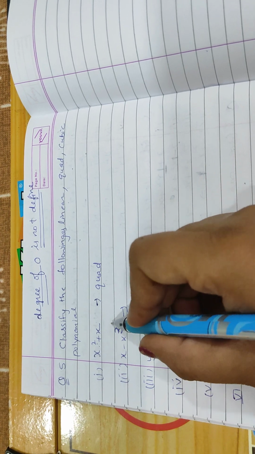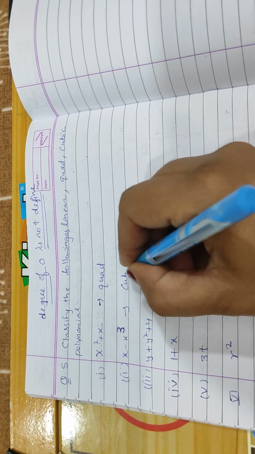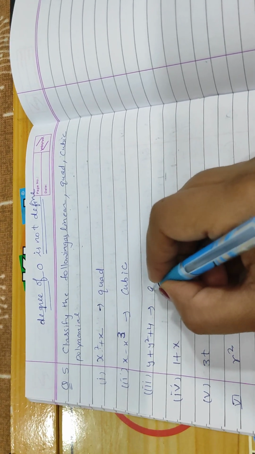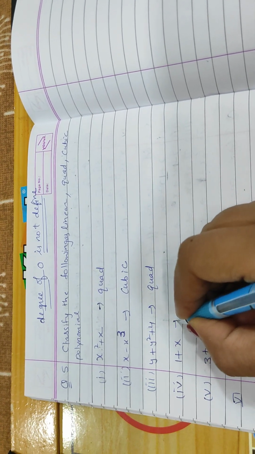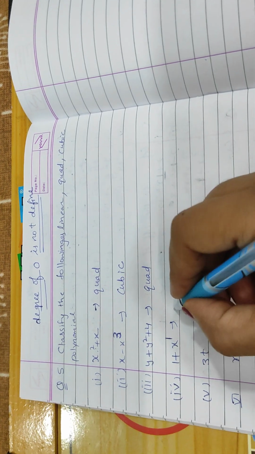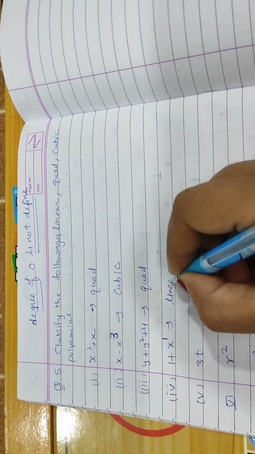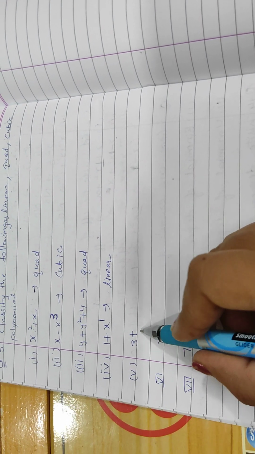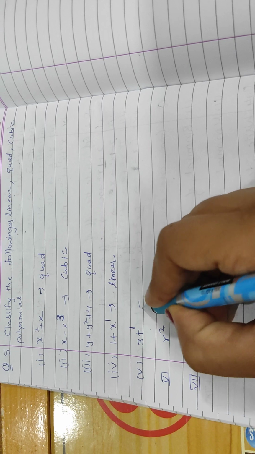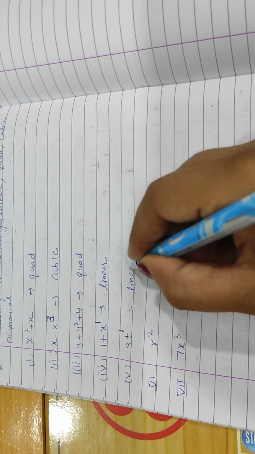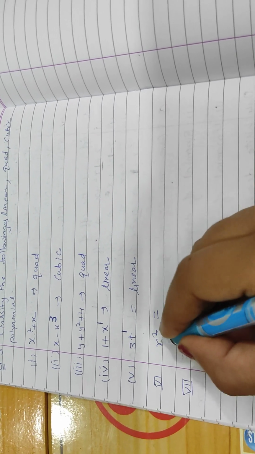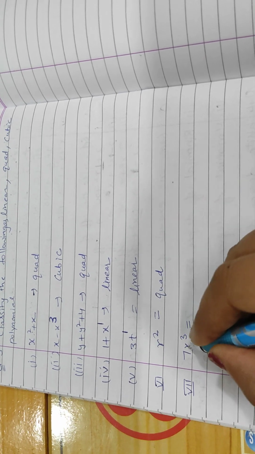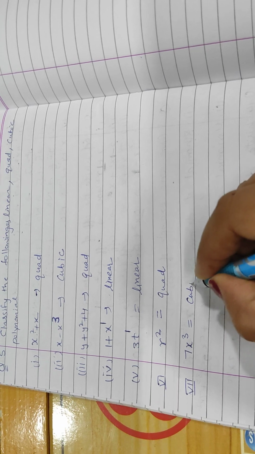Here the highest degree is 3. It is called cubic. Here the highest power is 2, so it is called quadratic. Here the highest power is 1. That is called linear. Again, the highest power of 3t is 1, that is called linear. Highest power is 2, it is called quadratic. Highest power is 3, it is called cubic.